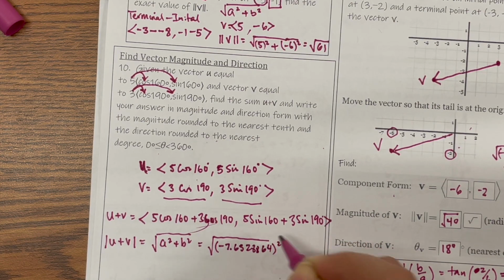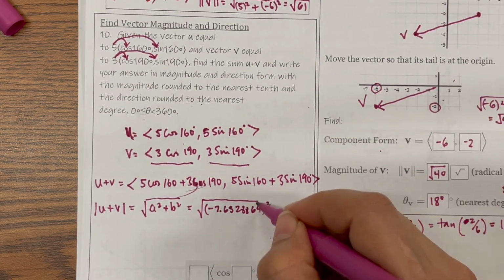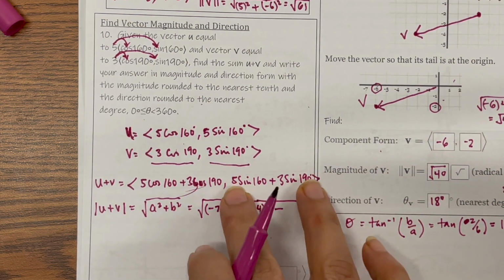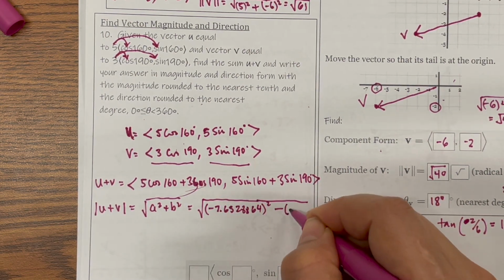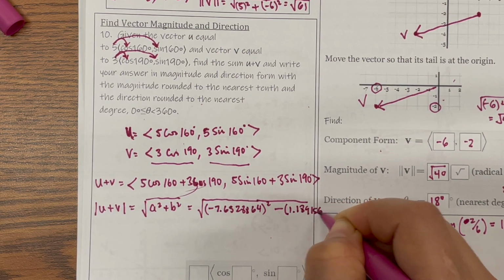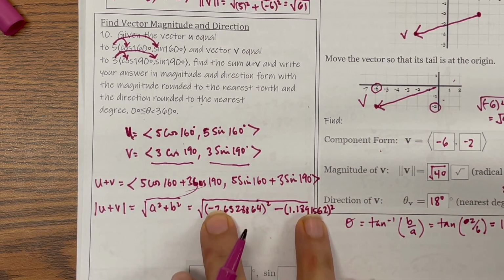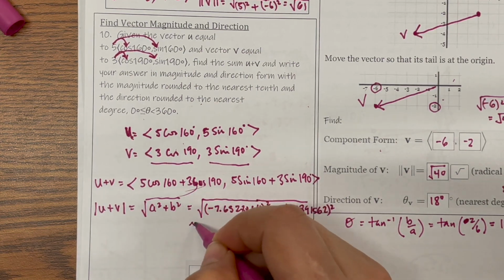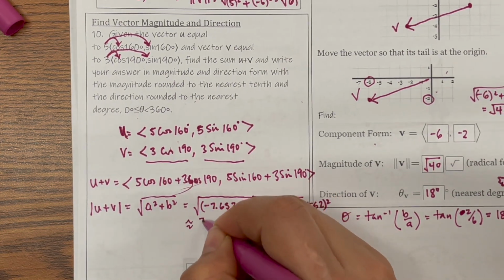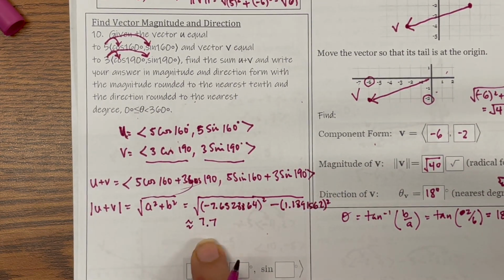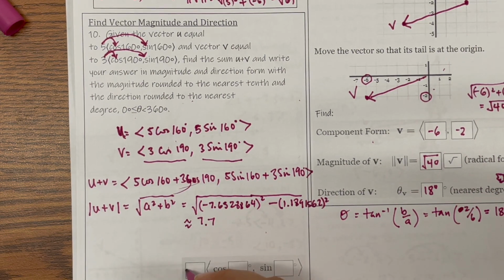And again, make sure that your calculator is in degree mode, minus this whole thing in the calculator squared. So that's going to be roughly 1.1891562 squared. So put this whole thing in the calculator, and you're going to get approximately 7.7. So the magnitude is 7.7, and we know that outside is the magnitude, 7.7.